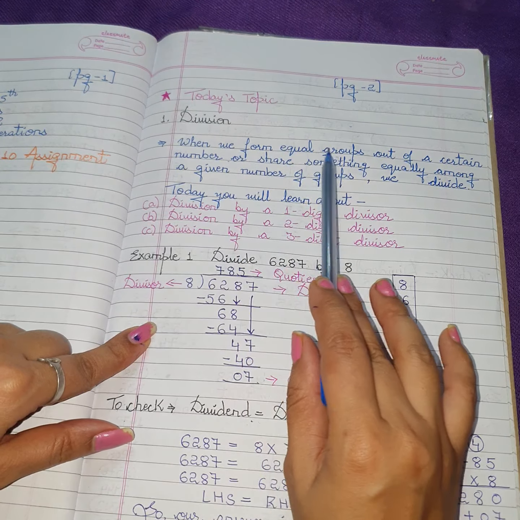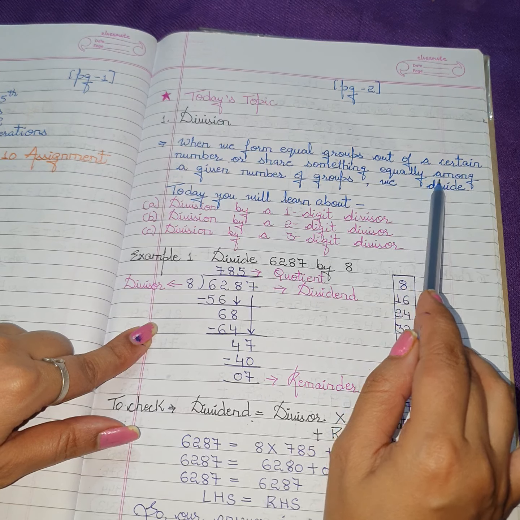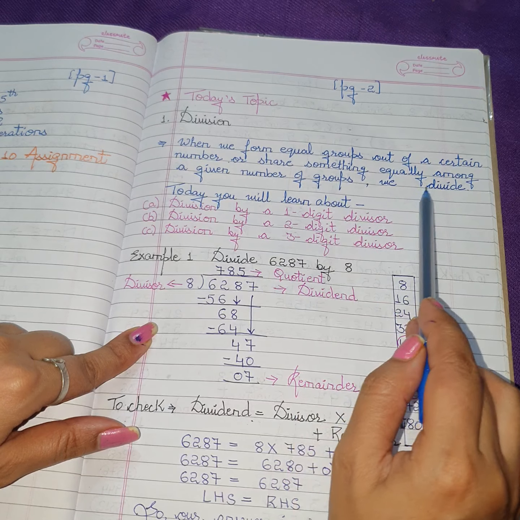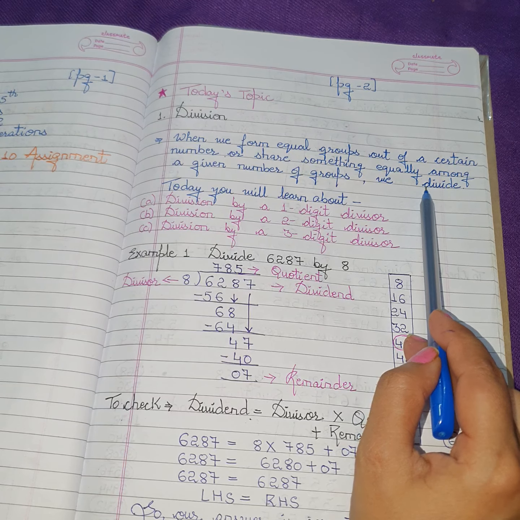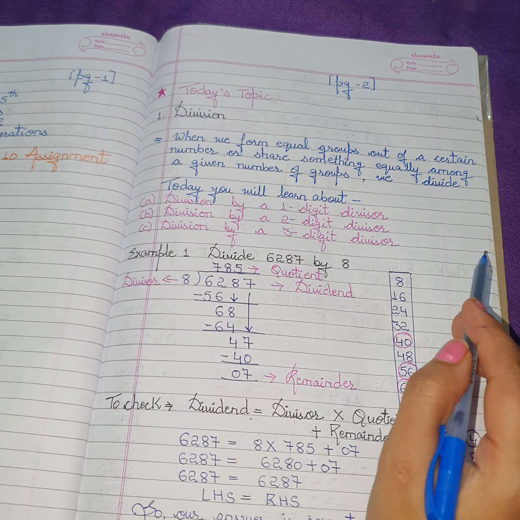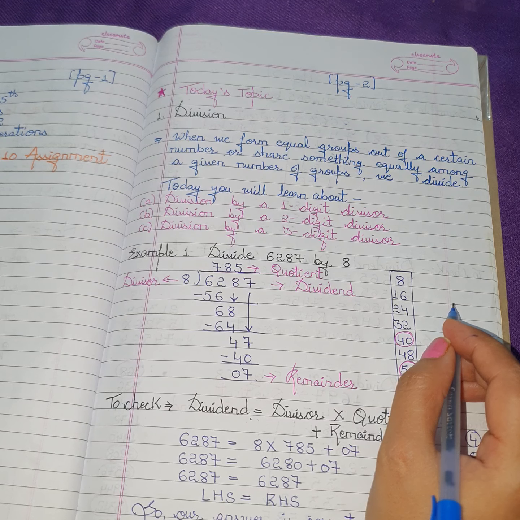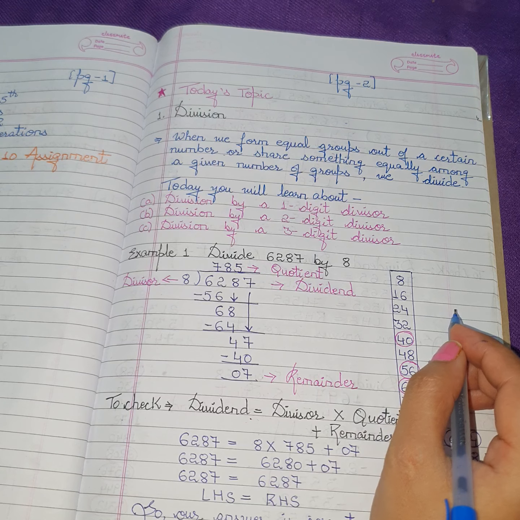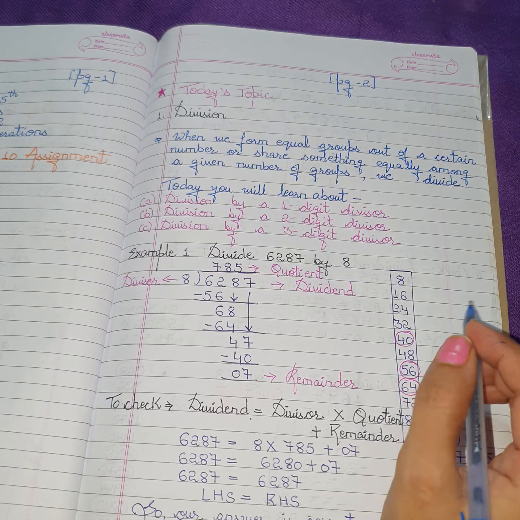See, when we form equal groups out of a certain number or share something equally among a given number of groups, then we divide. Whenever we have to divide things equally among some number of persons or some number of groups, then what we have to do is divide. If we have to distribute equally, then we have to divide.